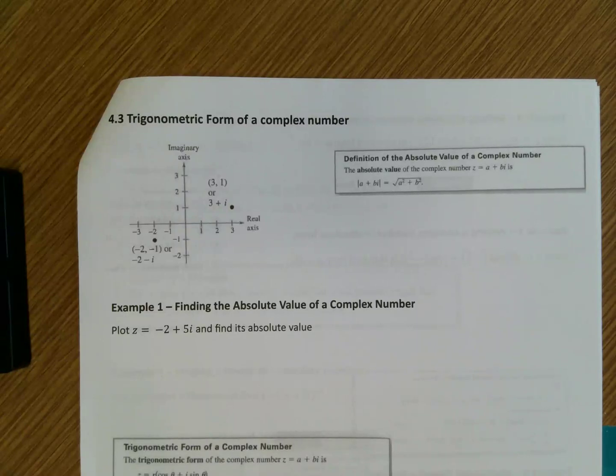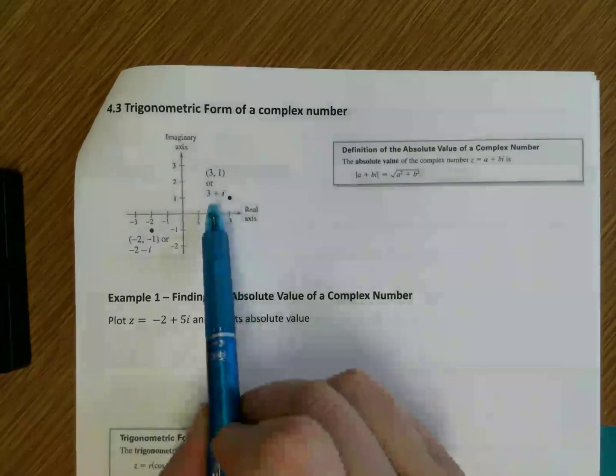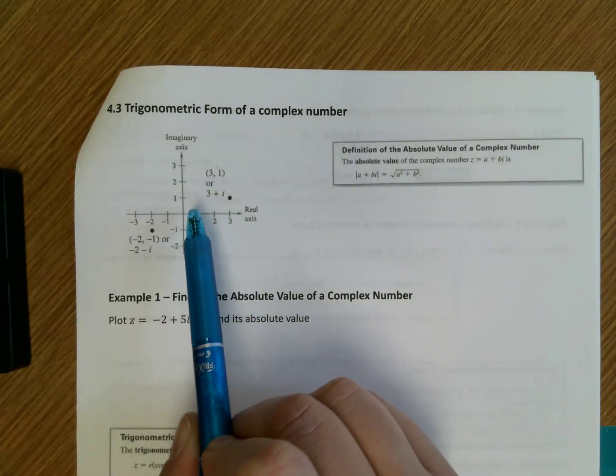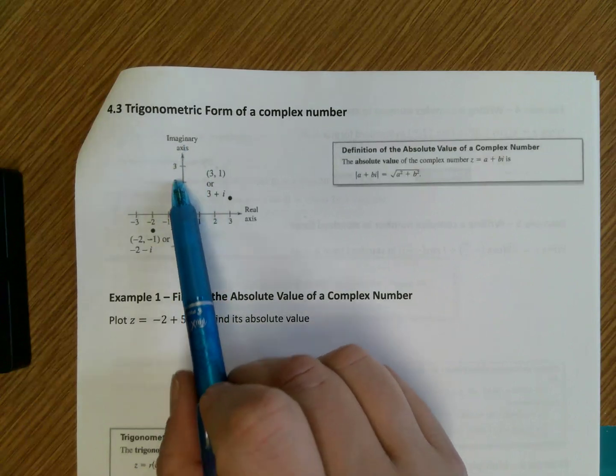4.3 Trigonometric form of complex numbers. First, when we have a complex number, we have a real part and an imaginary part. We plot this complex number on a real and imaginary axis, just like we would on the XY axis. So if I have this complex number, 3 would be on the real axis. Imaginary is always my vertical axis.